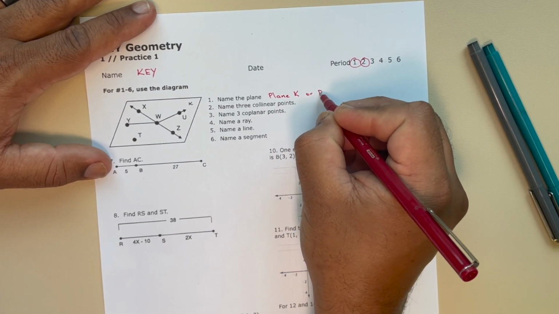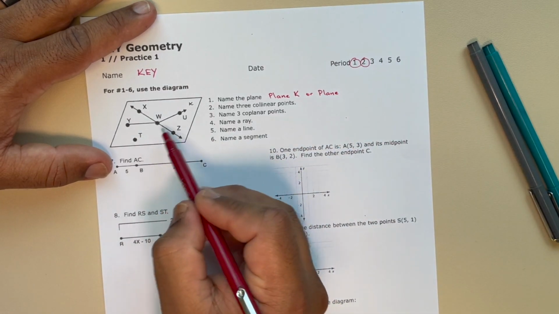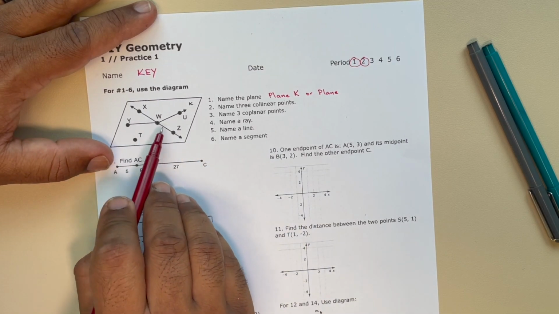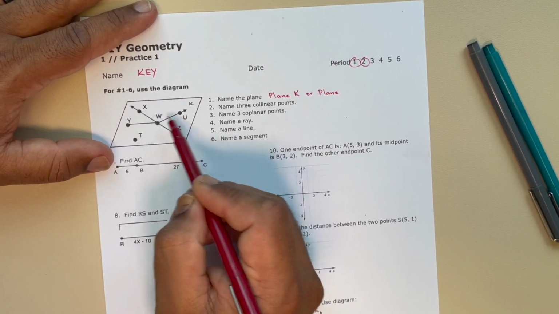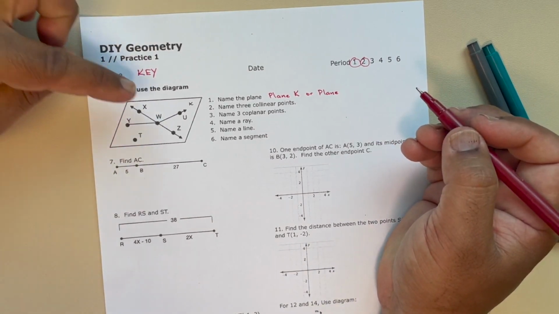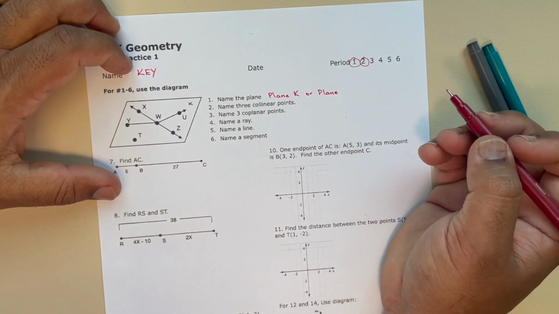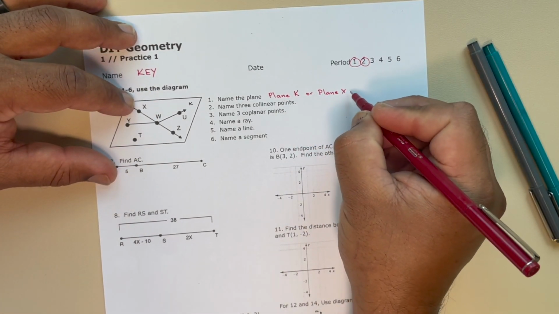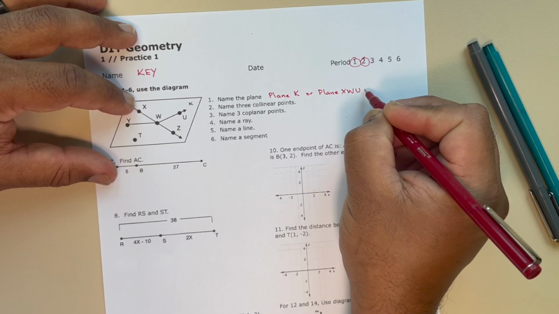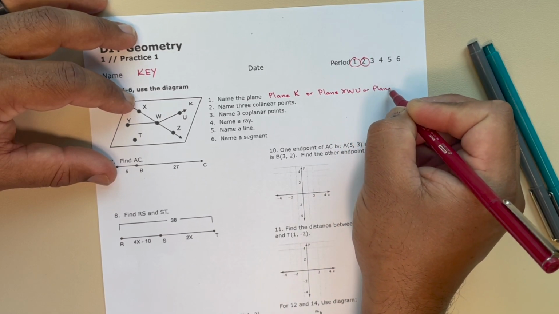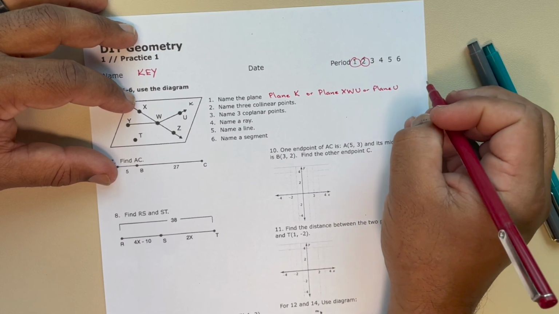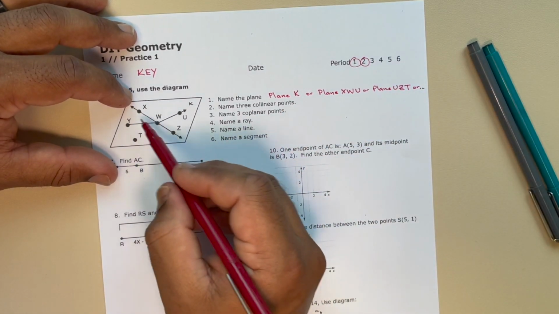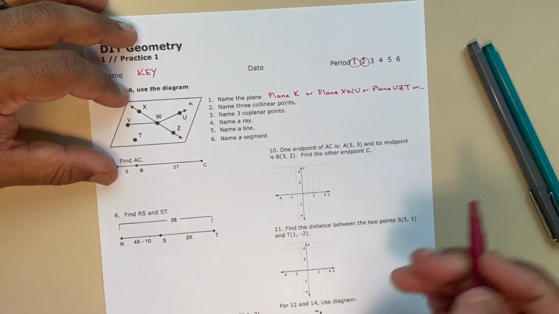or you can call it plane and any three letters that are on here except for the ones that are collinear. So I can't use these three because they're on the same line, but I can use any other three. Because if I choose the three that are collinear, it doesn't make it unique. So I've got to pick three basically scattered letters. So I could call it plane X, W, U, or plane U, Z, T, or any other three, but I can't use X, W, and Z because they're collinear.